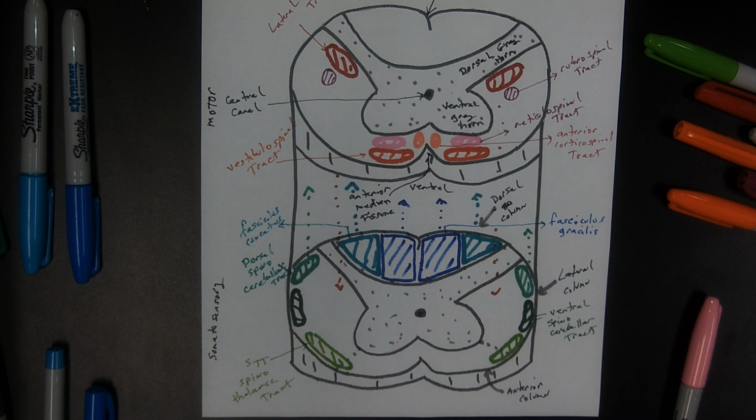So what actually happens is the gracilis is more medial, so the lower extremity information comes in first and is only medial. So anything below the level of T6, there's no fasciculus cuneatus. It's all fasciculus gracilis, stacked medially, and then above the level of T6, you start populating the cuneatus with axons. Okay, does that make sense?